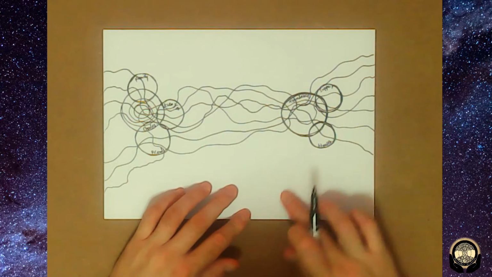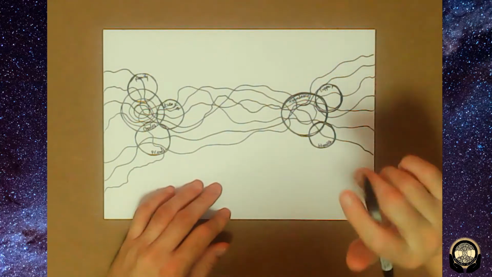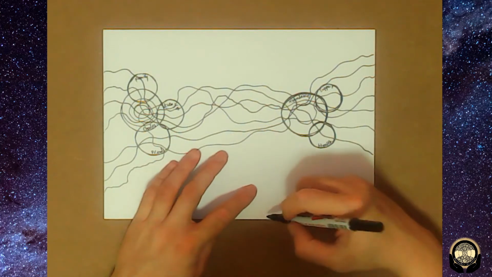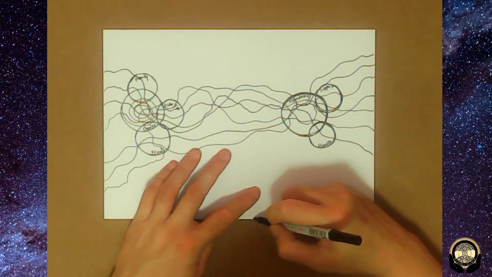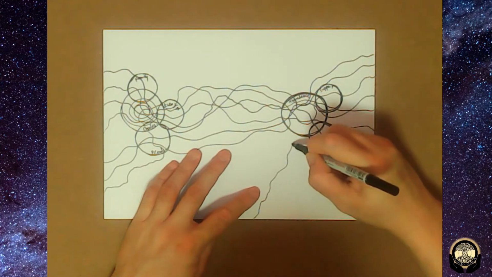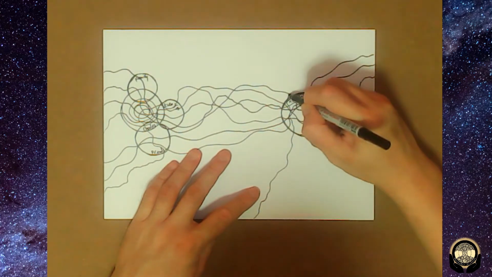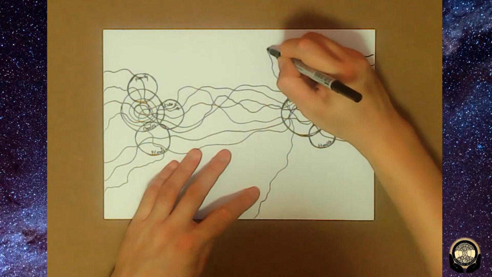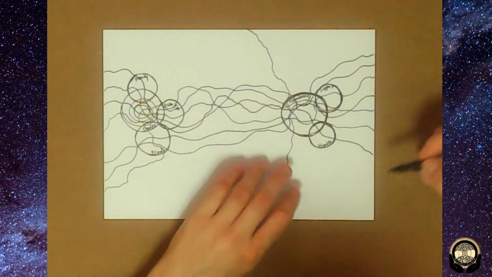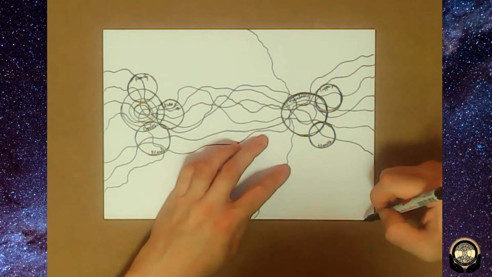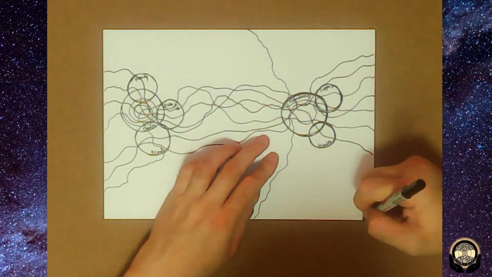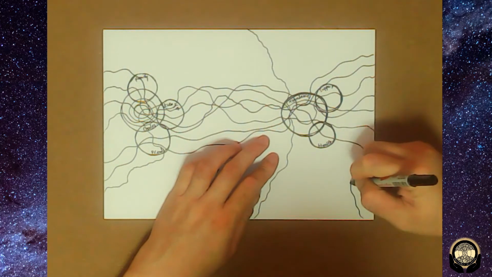Now we begin the upward movement. So the upward movement is like drawing a tree that we've done in all the previous tutorials that I've made.